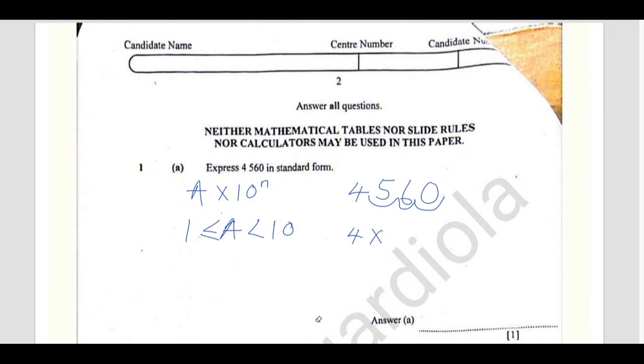Because of this, what we need to do is move the comma some places, either to the left or to the right. Since our comma is after the 0 there, we need to move the comma 3 places to the left so that we have a number between 1 and 10, so that our number becomes 4.560 times 10. And then the number of places that we move becomes our power.